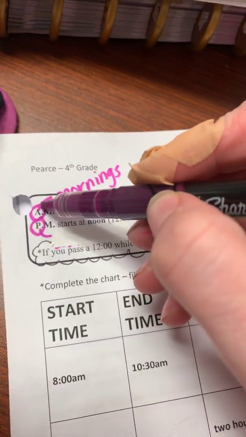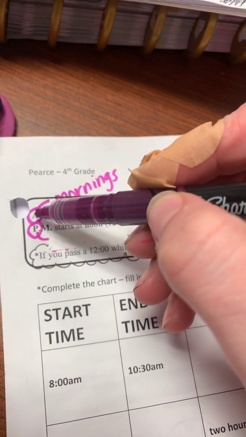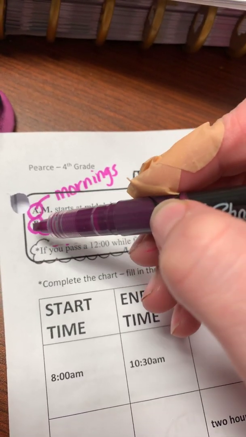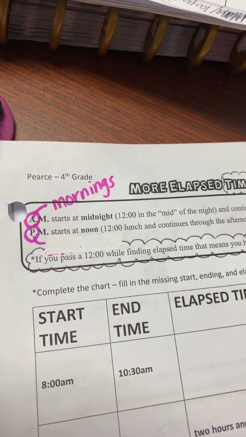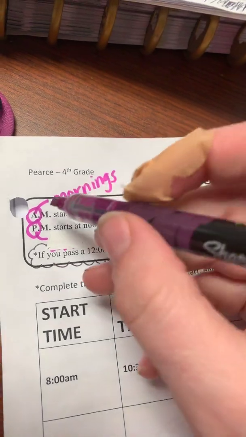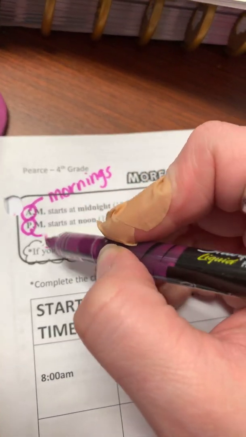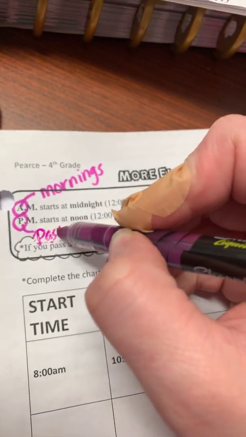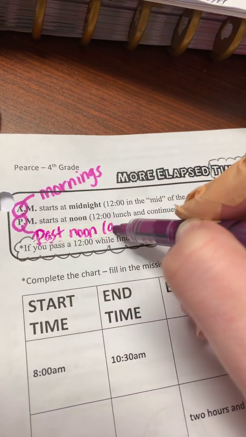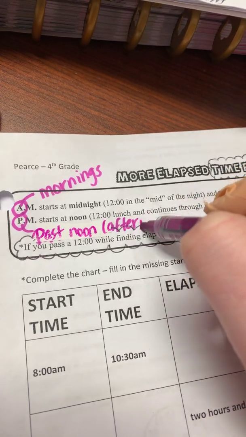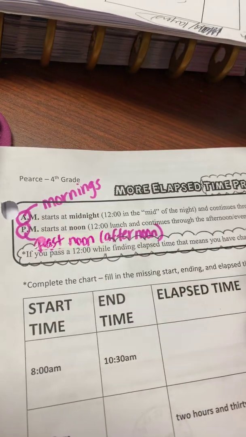Alphabetically, A comes before P, like A, B, C, D, E, F, G, H, I, J, K, L, M, N, O, P. AM comes first. So AM, it's kind of like mornings. Mornings come first. Afternoons come after the mornings. And because it's a P, you might want to say past noon, as in after noon. So I talk about that for a little bit.